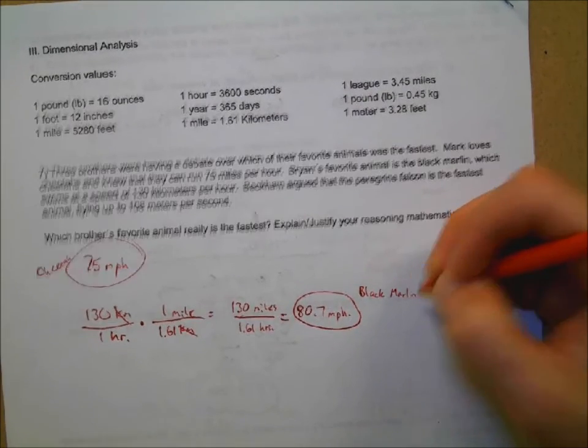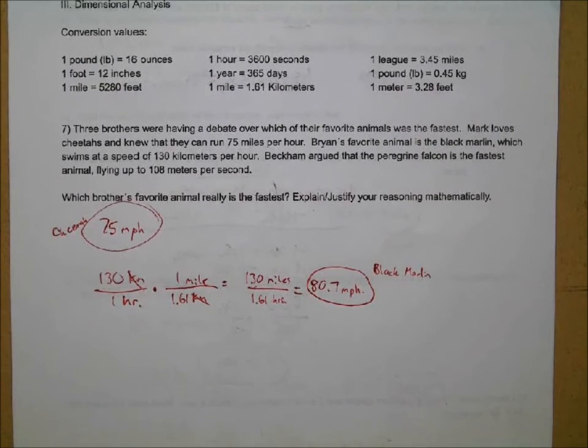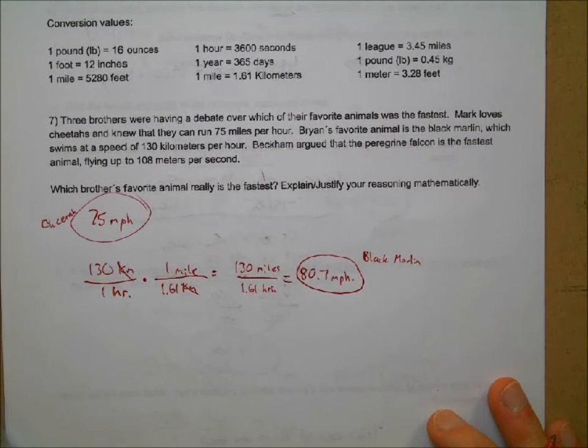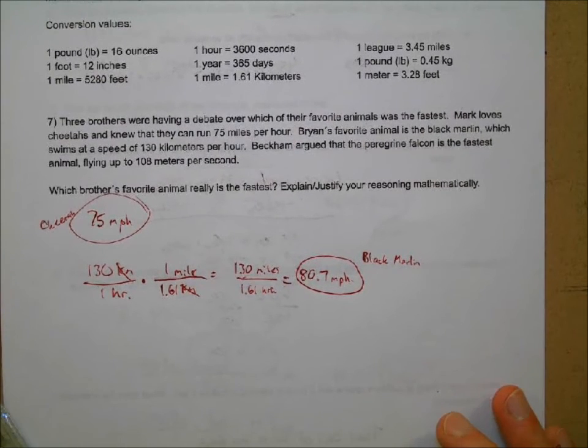Black marlin. Is that a fish? It's the fish. Yep. Then it's not an animal, it's out. That's right. No animals. Yeah, we're not going to talk about non-animals here.